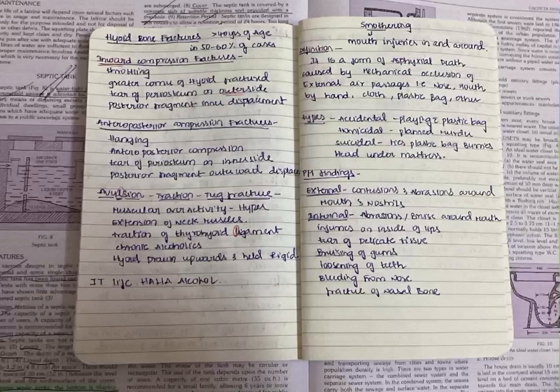Now coming to the third one, which is avulsions or tractions or tuck fractures. It is seen in chronic alcoholics. Here you can see hyperextension of the neck muscles leading to muscular overactivity, and there will be traction of the thyrohyoid ligament. So the L in avulsion reminds me of thyrohyoid ligament. Here the hyoid bone is drawn upwards and held rigid. When the muscles of the neck are super extended, the hyoid gets higher and will be in a rigid position.